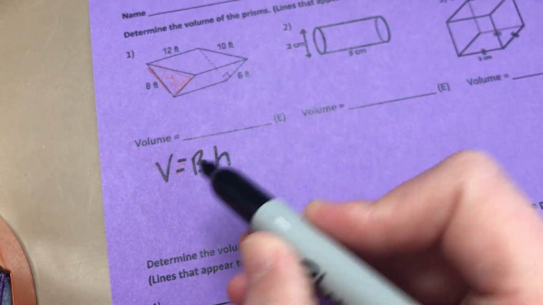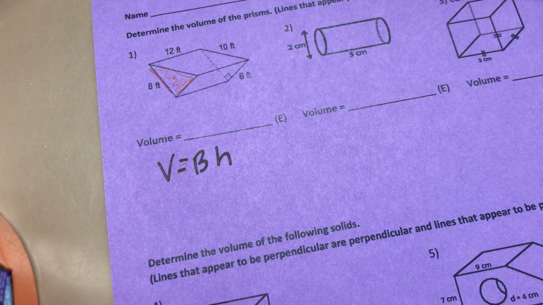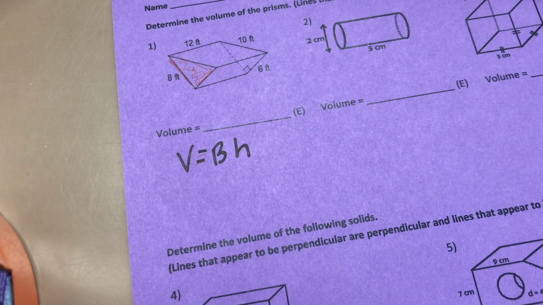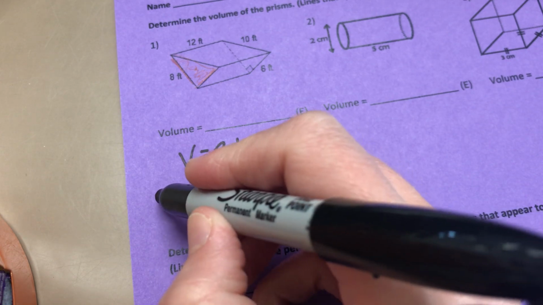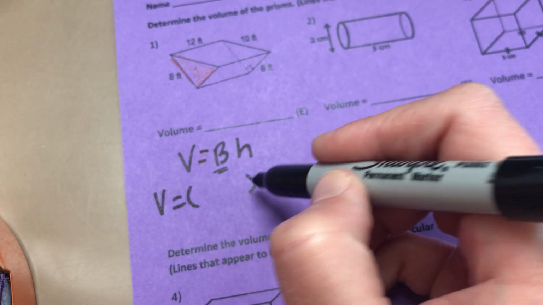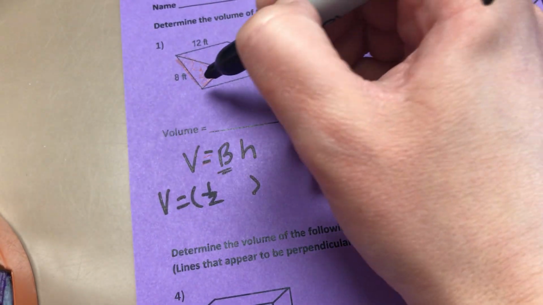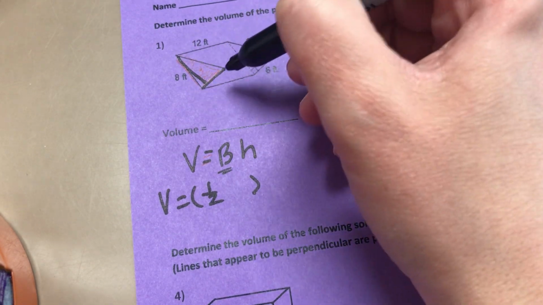Okay, this is the formula for any prism. It's the general prism formula. It's what you have on there. What you need to understand at this is the area of the base. So in this case, that area is 1/2 the base times the height of this triangle.